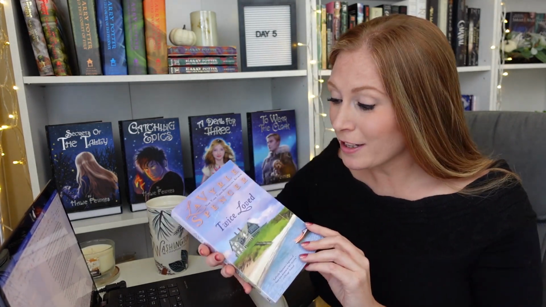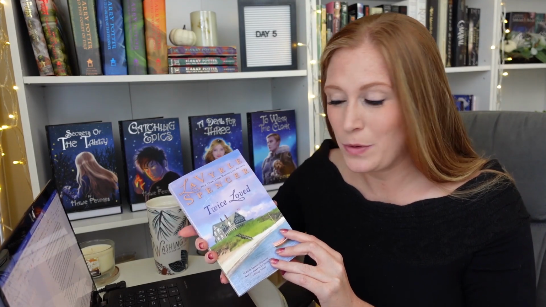And for the 3rd book, I did pick up a romance. So if you are a romance writer, I do have one that we're going to dissect here real quick as well. And this is called Twice Loved, and this is actually required reading to be a woman in my family. You have to read Twice Loved, fun fact.